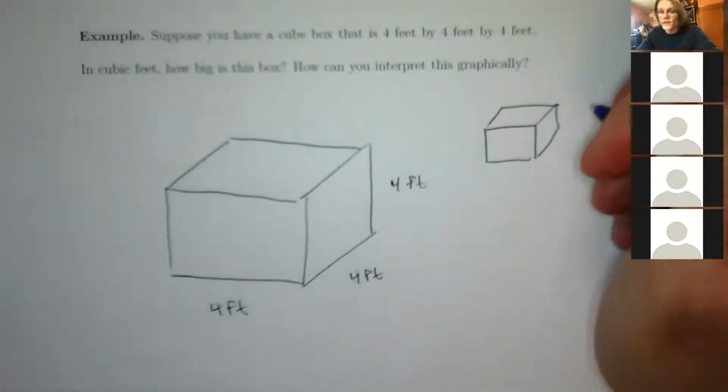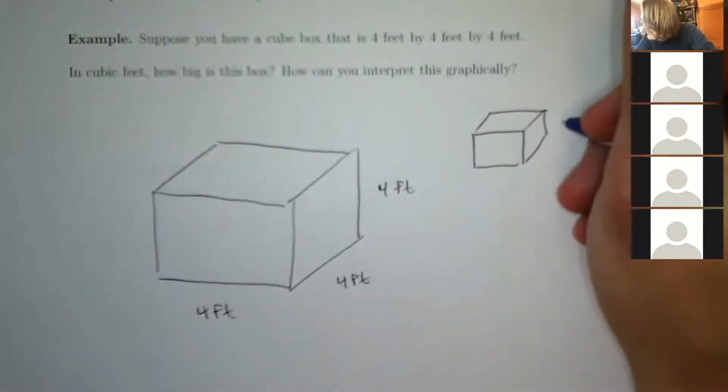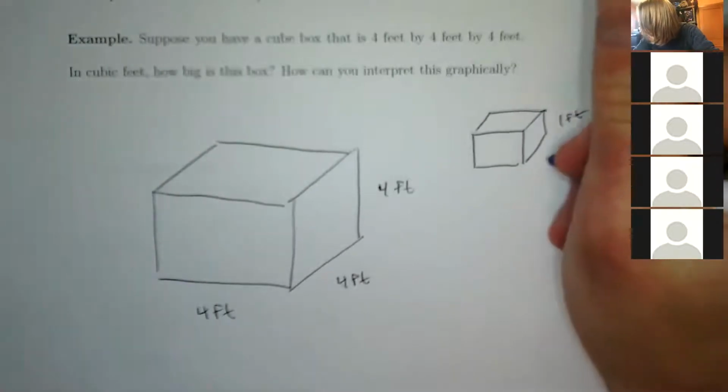And you should know by now that nothing I draw is to scale. So don't even check.